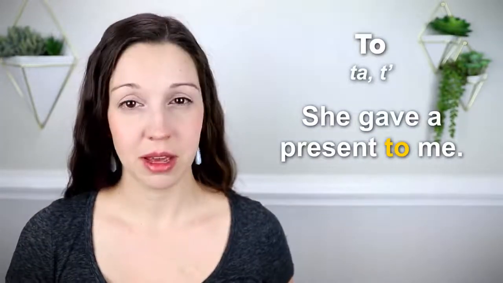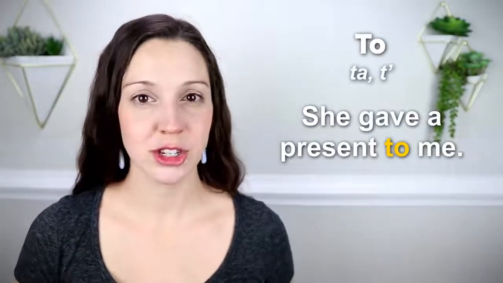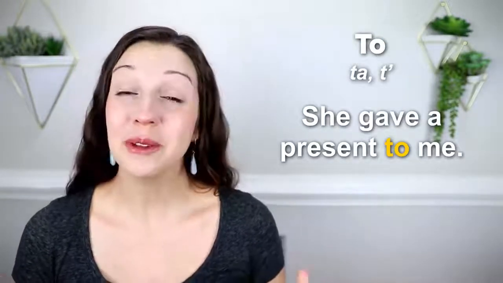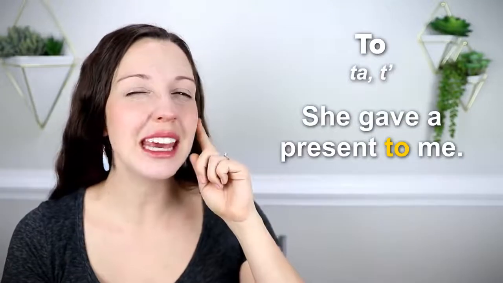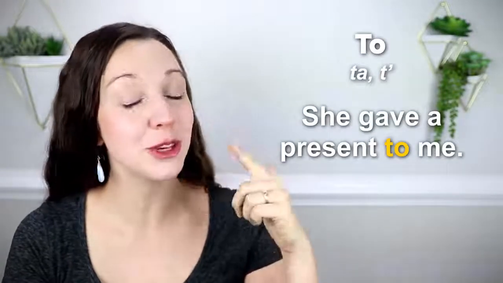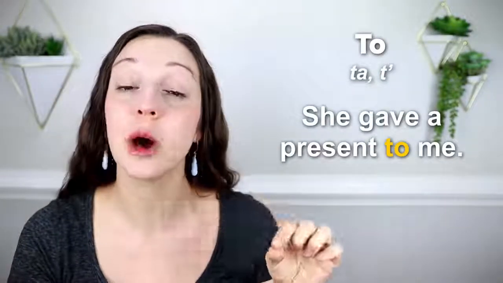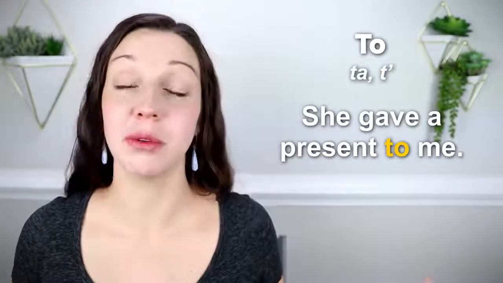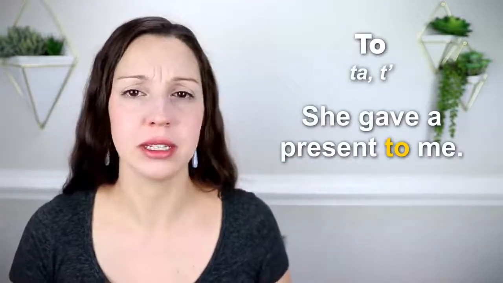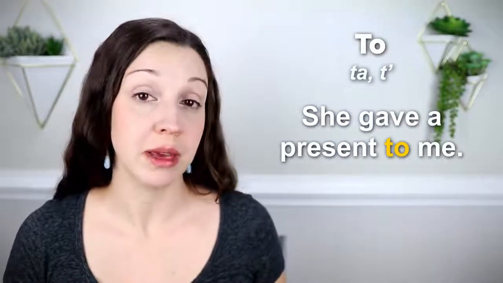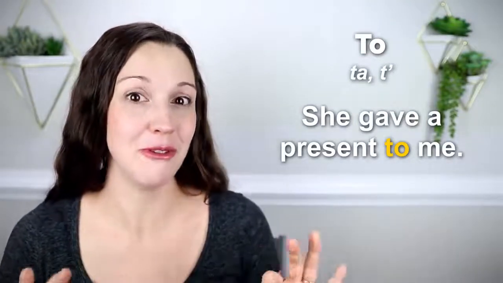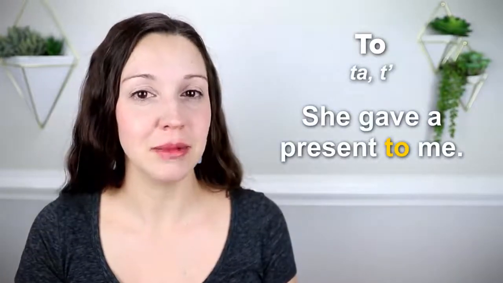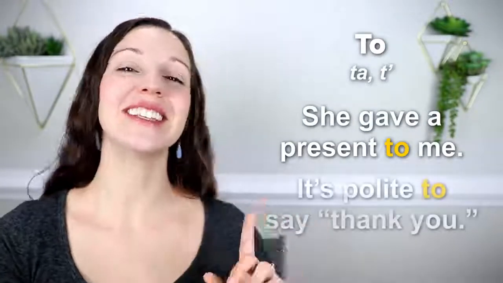She gave a present to me. Do you see how fast that is? When you learn these reductions, you're going to be able to hear those, and hopefully eventually you'll be able to use them yourself. But it's going to help you pick up on words and phrases that you didn't hear before, because maybe you were expecting someone to say, she gave a present to me, with that full vowel. But instead, we just say, she gave a present to me. So short.